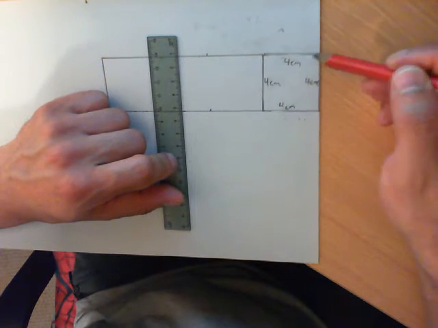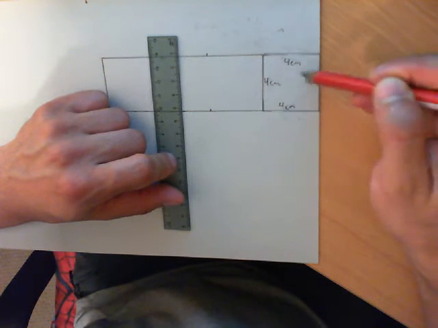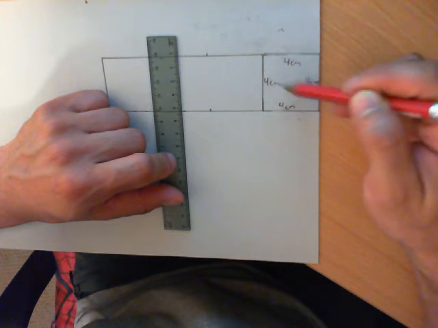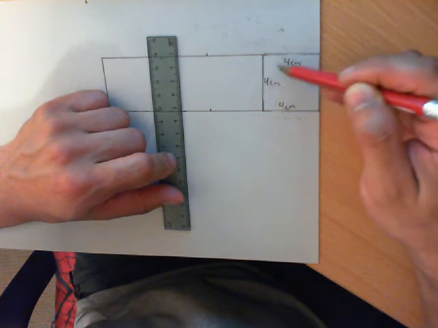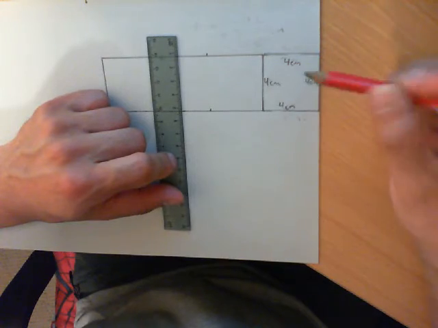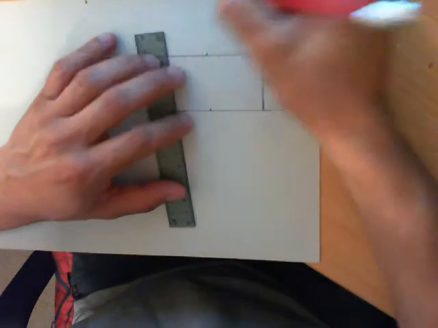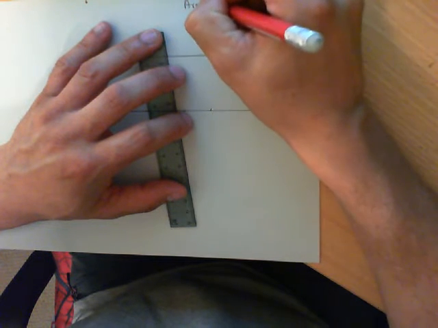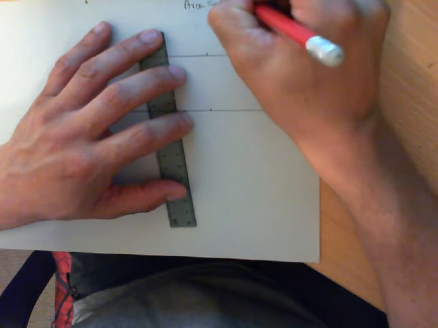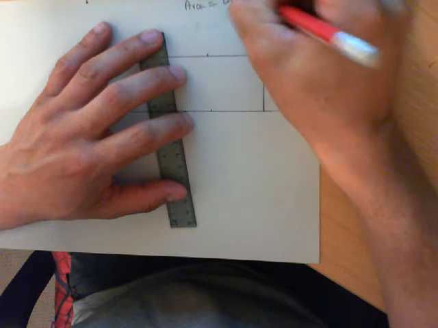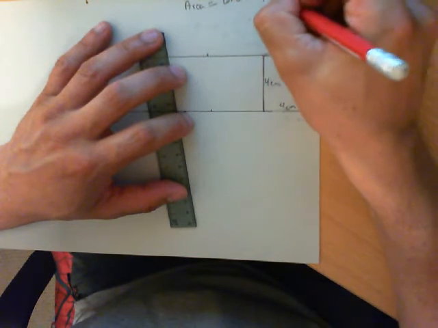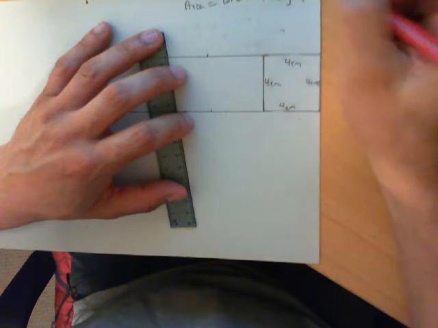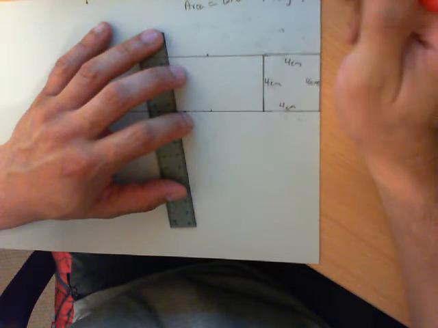The area is basically the surface inside the shape, or the surface inside the square. Okay, so the mathematical formula for area is equal to the width times the length. Okay, so the width times the length.